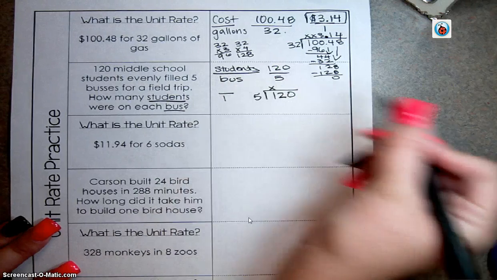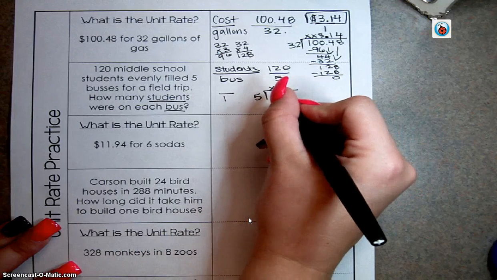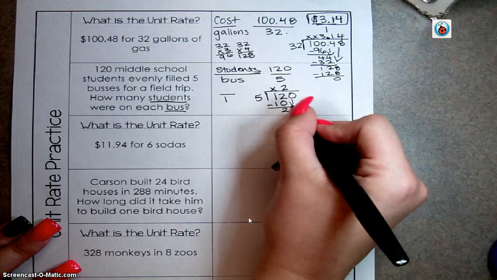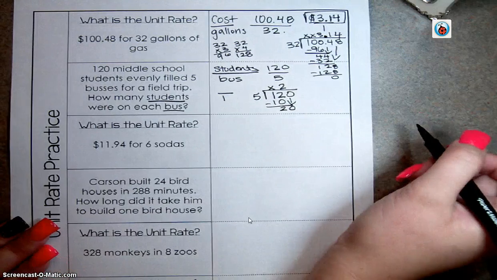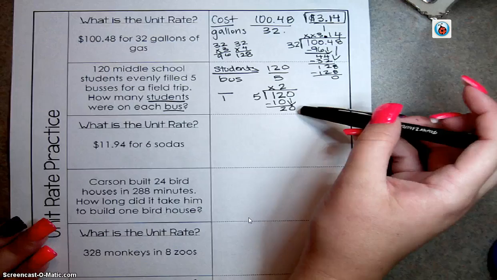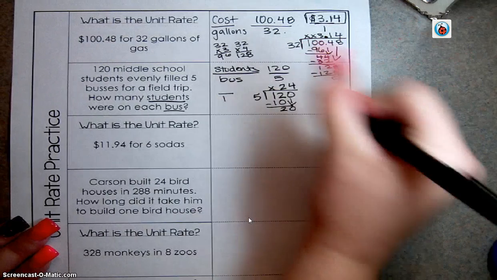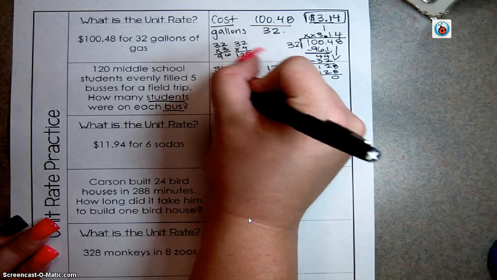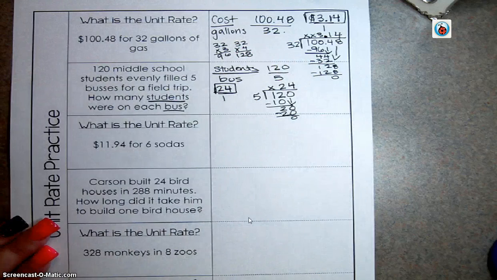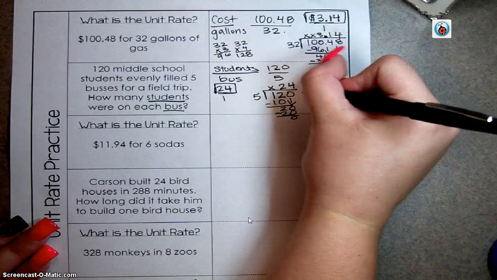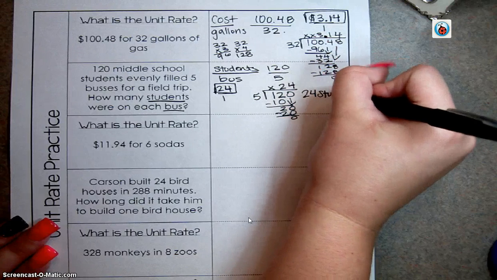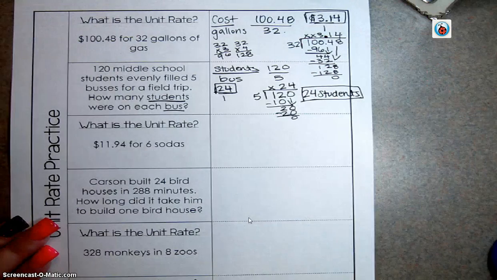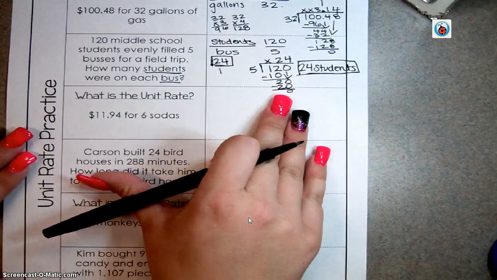5 goes into 1, 0. 5 goes into 12. 2 times 5 is 10. Subtract, I get 2. Bring down the 0. 5 goes into 20. 4 times 5 is 20. 0. So 24 students on 1 bus. Okay? So the unit rate was 24 students. All right? Let's do the last one.